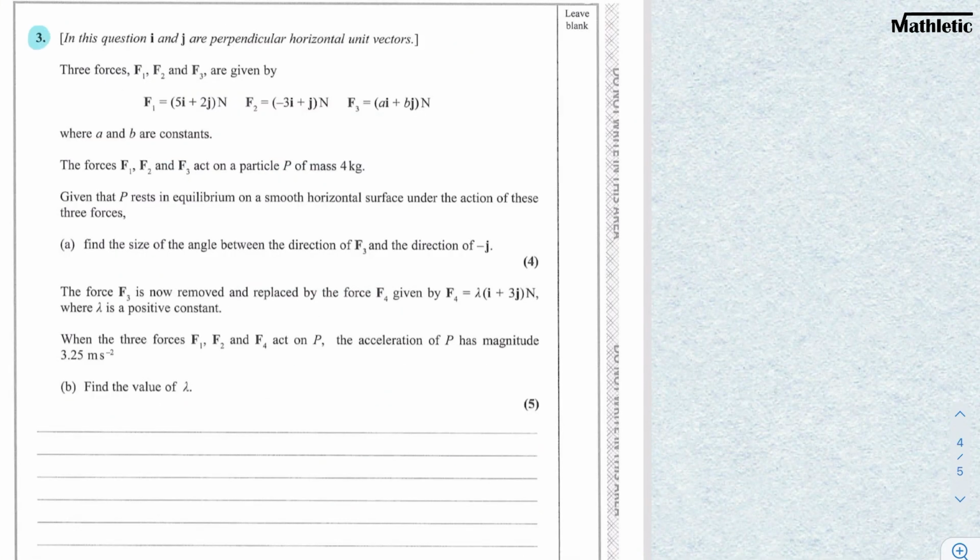So number 3 is from the chapter vectors. We have three forces F1, F2, F3, and these three forces act on a particle of mass 4. Given that P rests in equilibrium on a smooth horizontal surface, find the angle between the direction of F3 and the direction i, j, and the direction minus j.